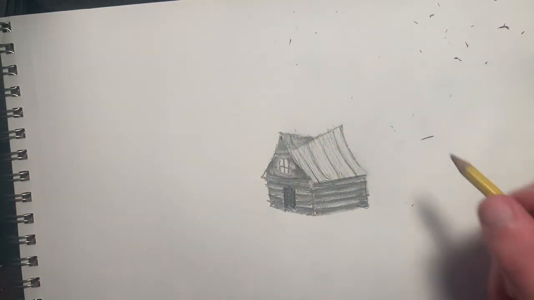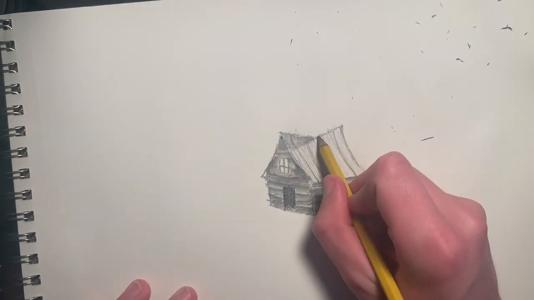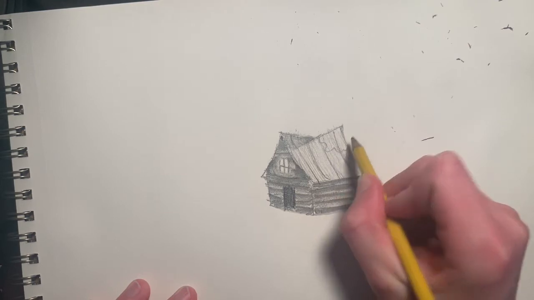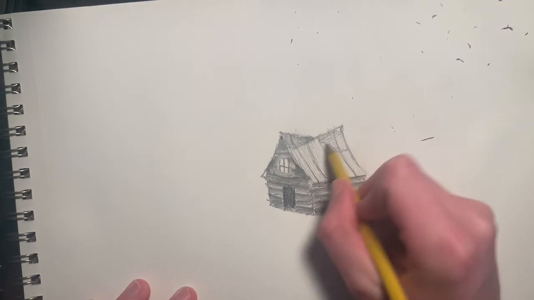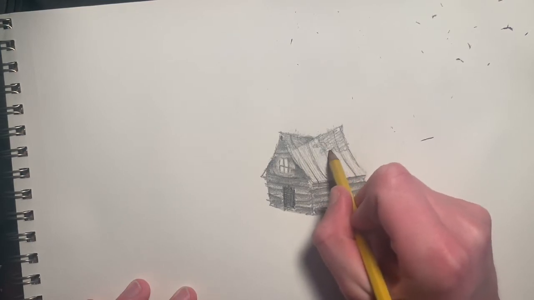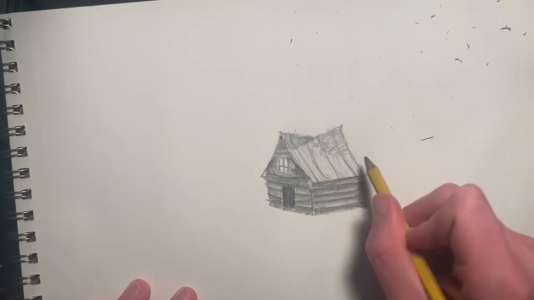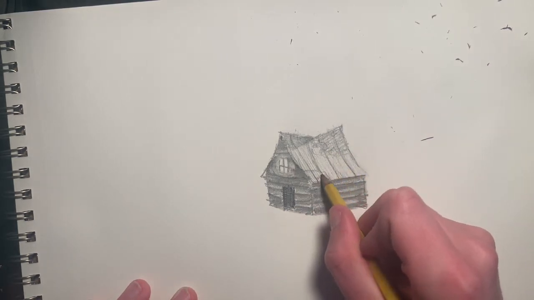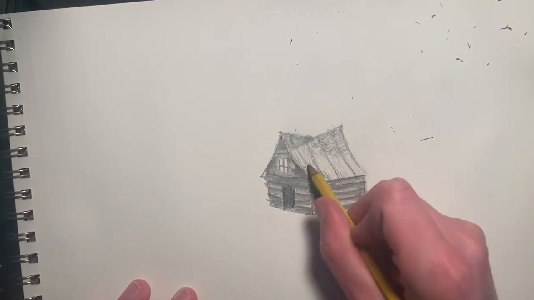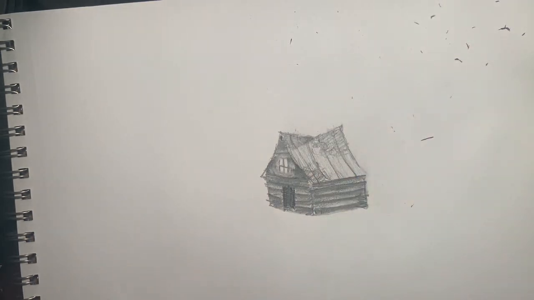And if you want, you can add some moss to it because it is broken down a little bit. So to add moss, you kind of just make some squiggly lines and shade it in a bit darker, and then add some areas around it to kind of make it more of a gradient that it's spreading out. Like that, you've got some moss on the roof.